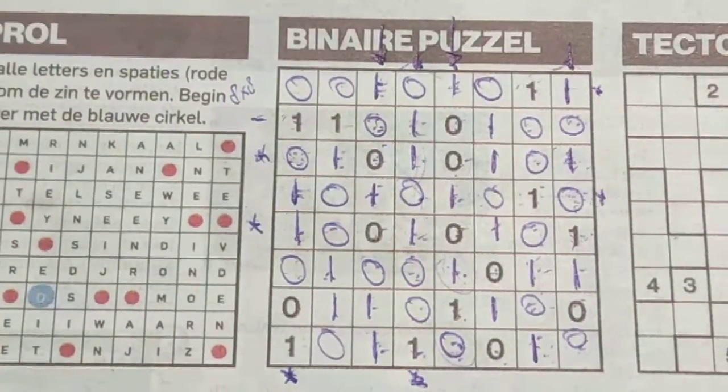This binary, tough one. I think you need to think a lot for this binary. So, 3 stars out of 4.